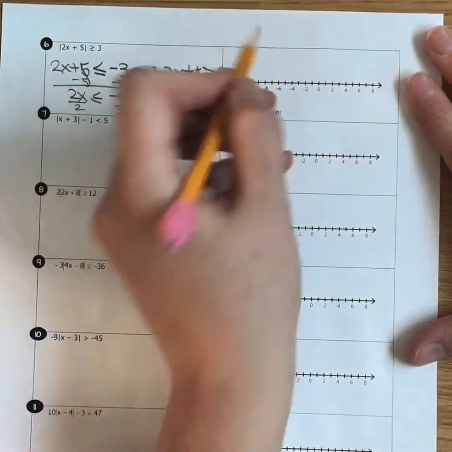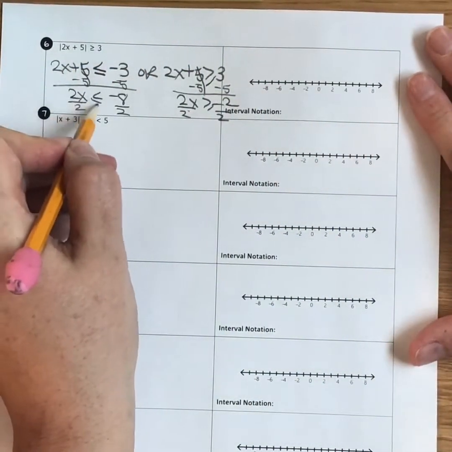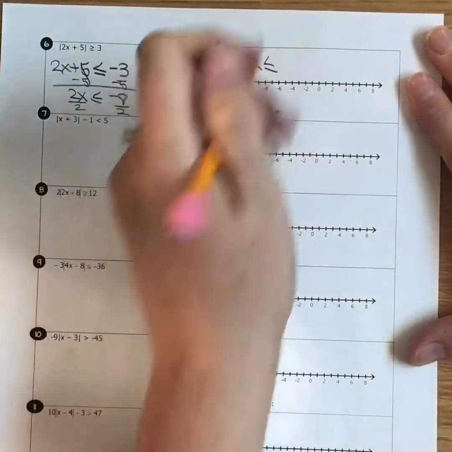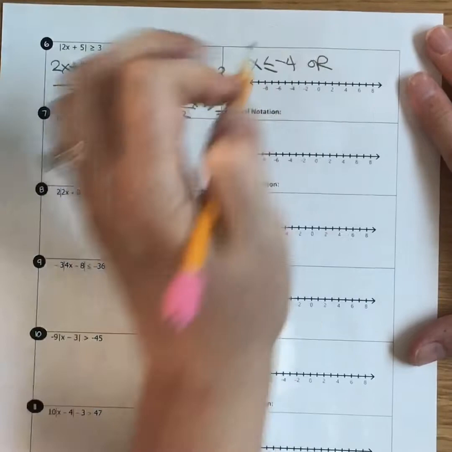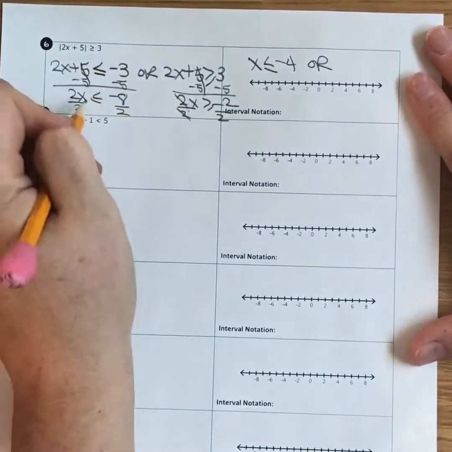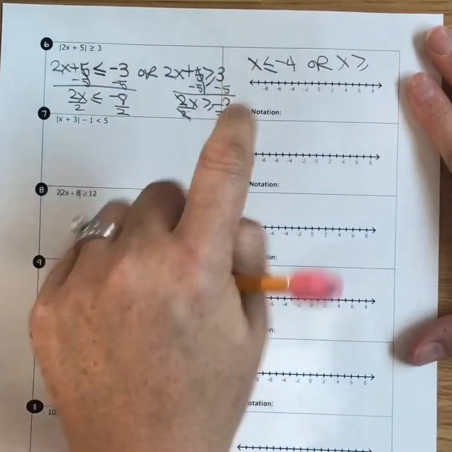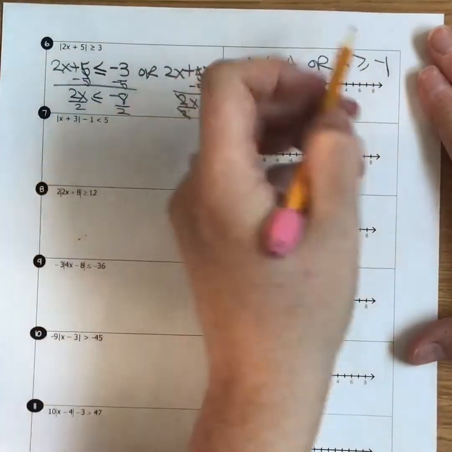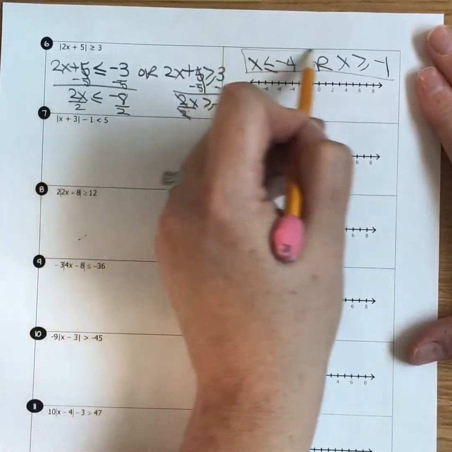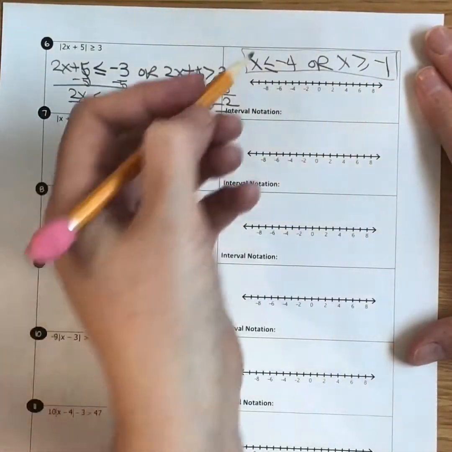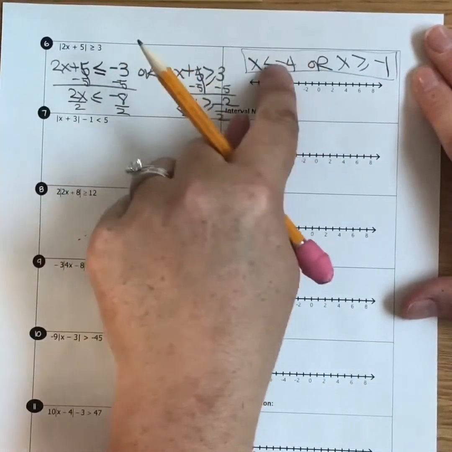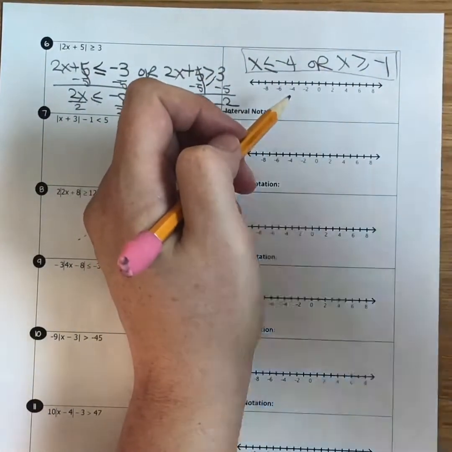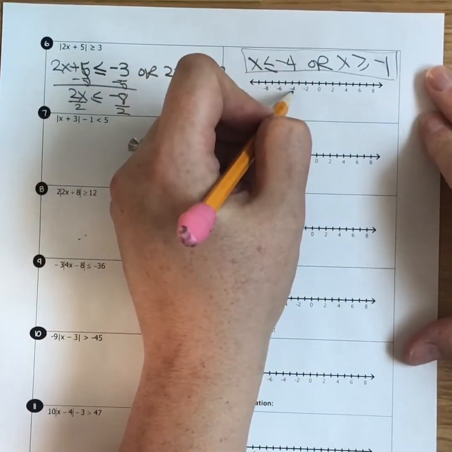I'm just going to write the answer up here. So we get x is less than or equal to negative 8 divided by 2 is negative 4, or, and then these divide out, so we get x is greater than or equal to negative 2 divided by 2 is negative 1. So this is the answer for the written inequality. We graph it, so we just graph each piece on the same graph, and there's going to be a gap because of the or. So here's our negative 4.